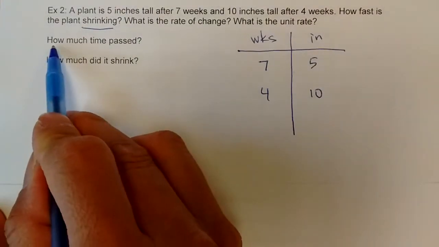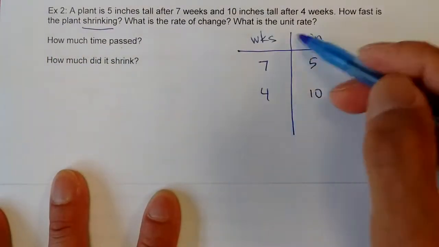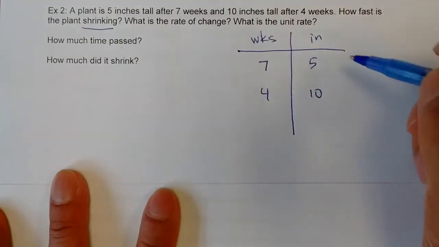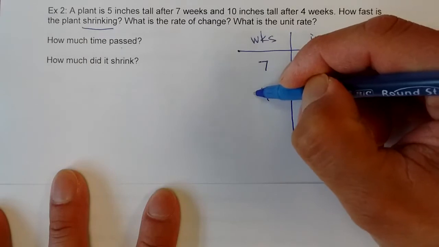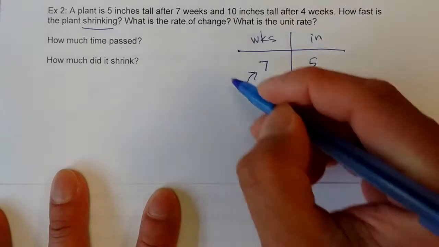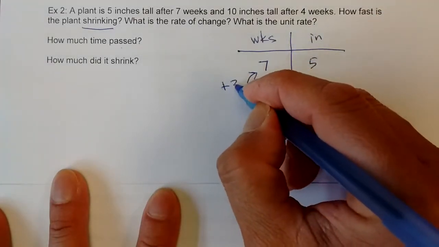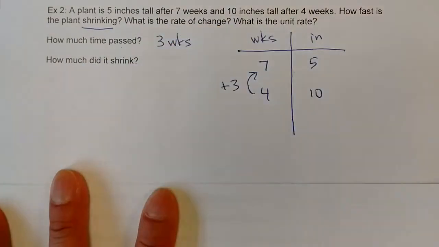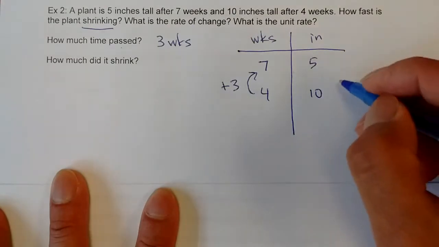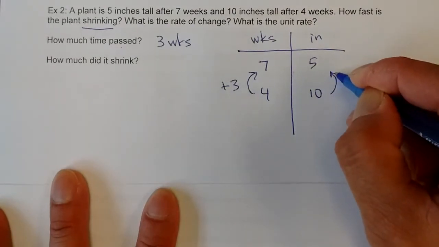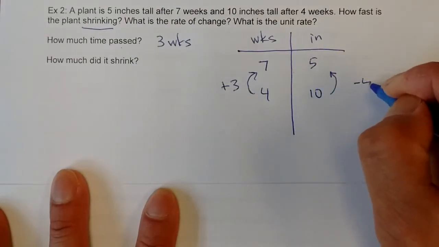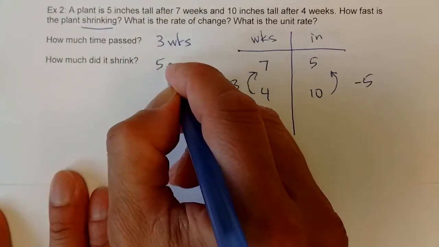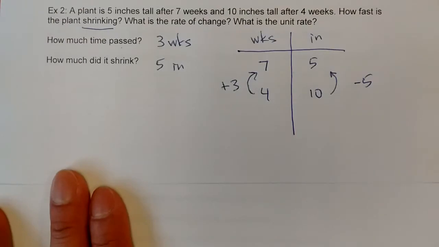Now, we're answering the question, how much time has passed? So even though the numbers were written in, maybe you could say a backwards order, we can still look at this and say, going from 4 to 7, arrow up there, we increased by 3 weeks. So how much time has passed? 3 weeks. Now going in the same direction from 10 to 5, you actually lose 5 there, or subtract 5. So how much did it shrink? It did shrink by 5 inches.